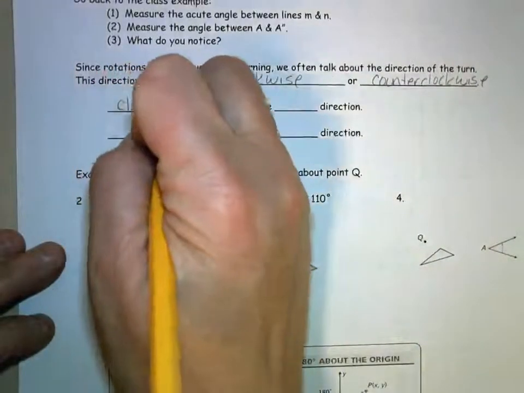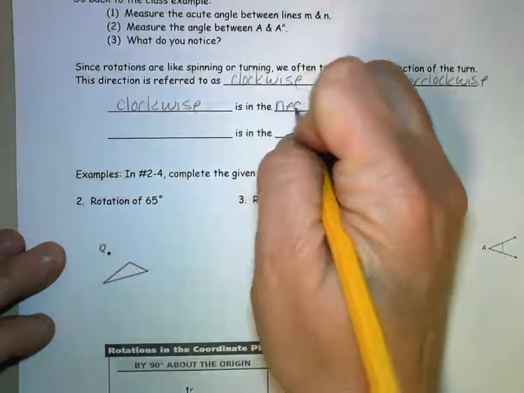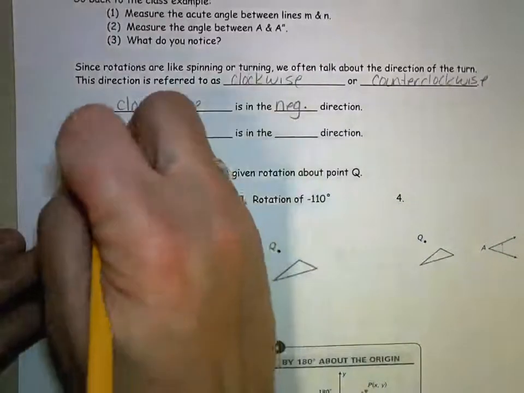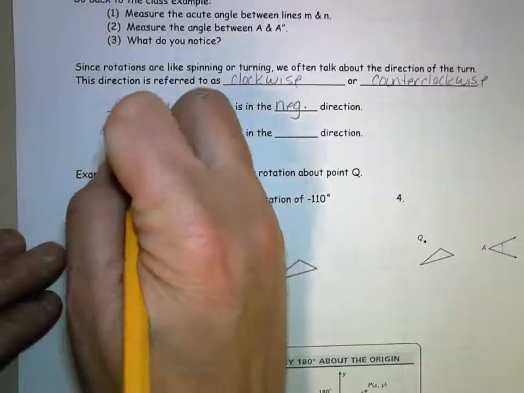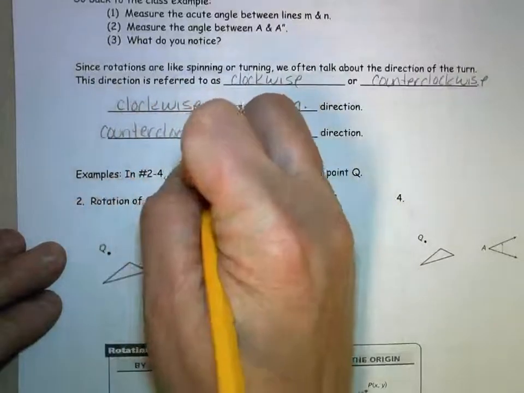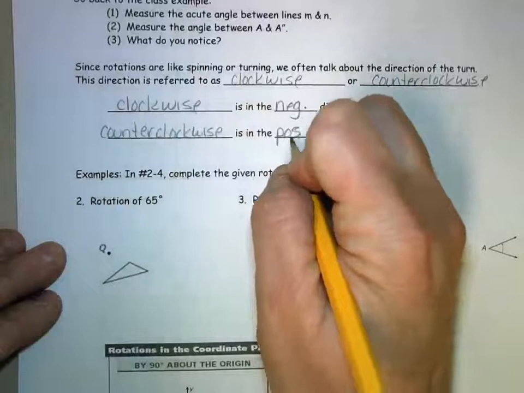Clockwise is a negative direction, and for some reason that always seems wrong to me, but clockwise is negative, and counterclockwise is the positive direction.